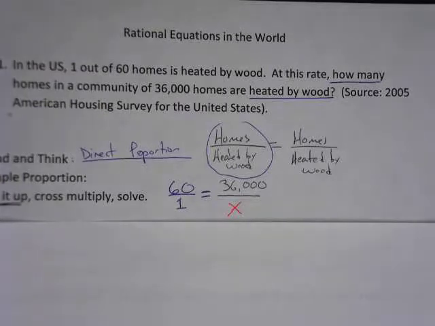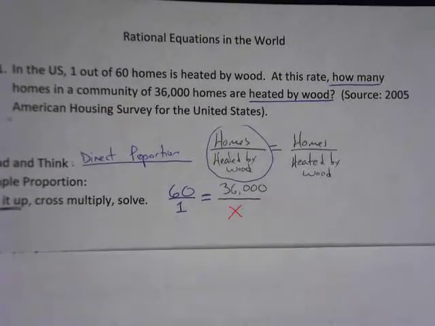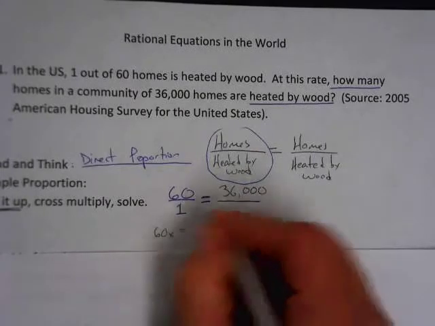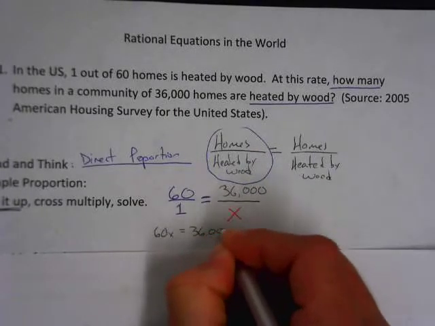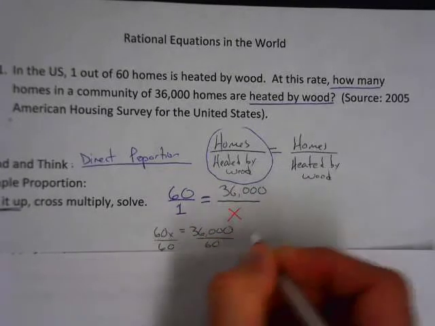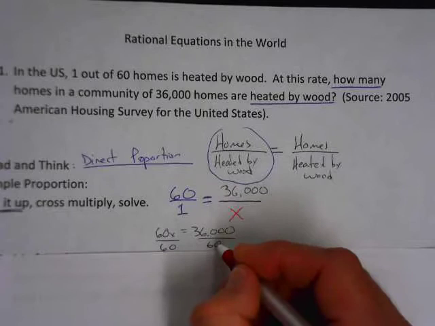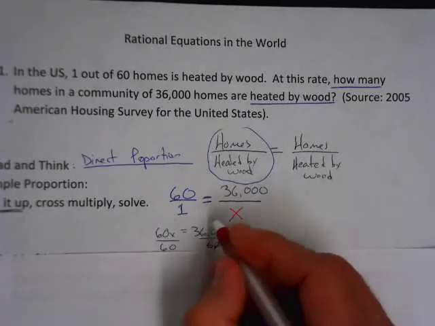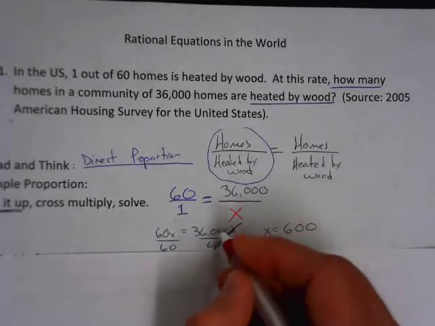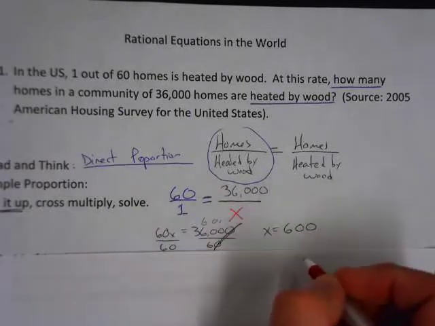So now we cross multiply and solve. Okay, so we can cross multiply 60 times x and 1 times 36,000, and then you divide both sides by 60, and then you can come up with your result. Now this is what I'm going to do, is divide by 60. It's 600, right? So x is 600. 6 goes into 36 6 times, 2 more zeros. But you can use your calculator for that.